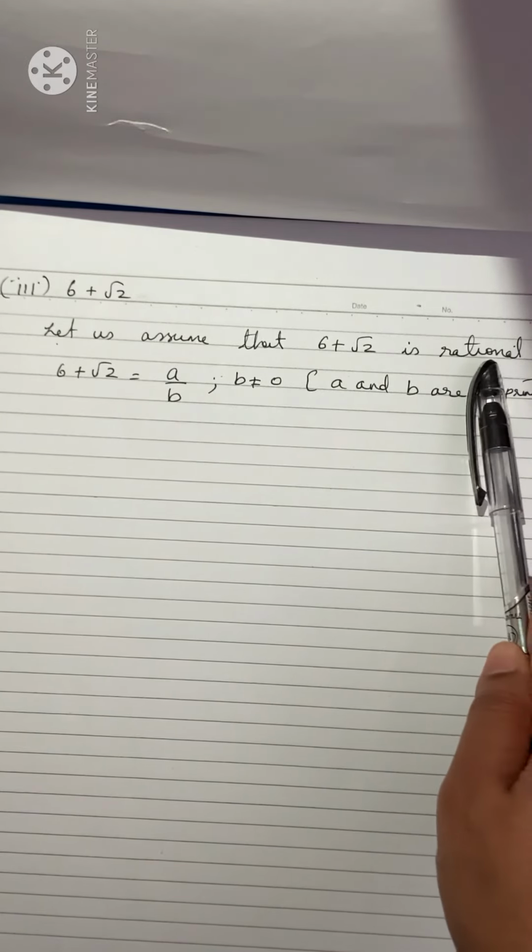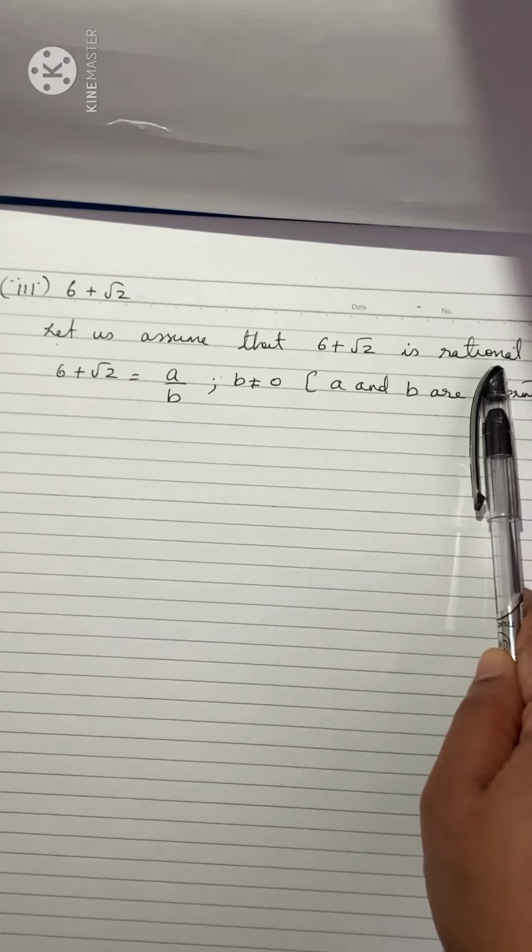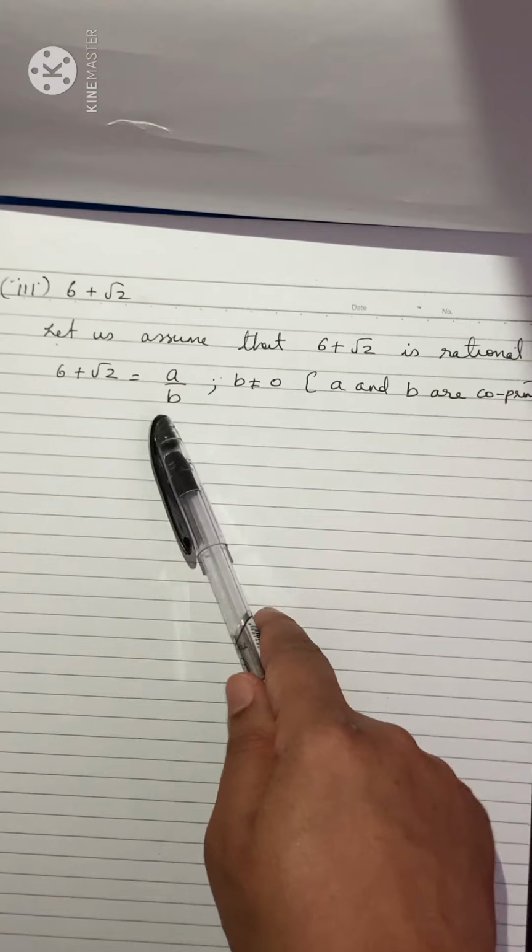The last one, 6 plus root 2. Here also, let us assume to the contrary that 6 plus root 2 is rational. First, we assume it is a rational number, so it can be expressed in the form P by Q. When we simplify it, we can write it as A by B, where B is not equal to 0. A and B are co-prime, which means they don't have any common factor. This is the simplest form, so I am avoiding the step P by Q. And A and B are some integers.